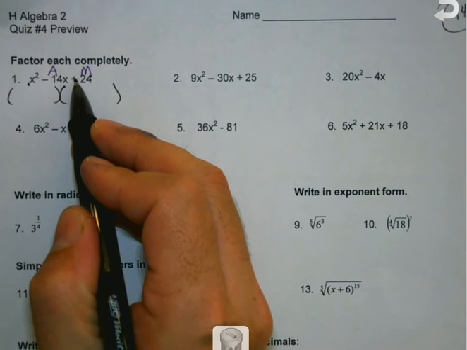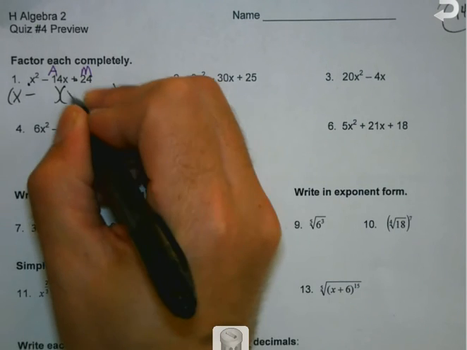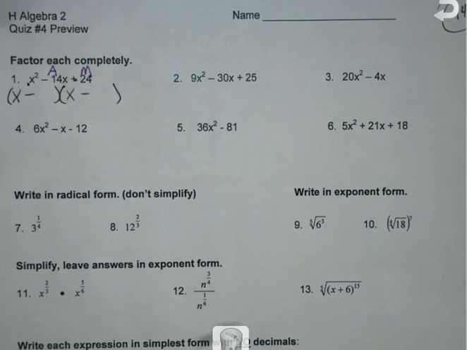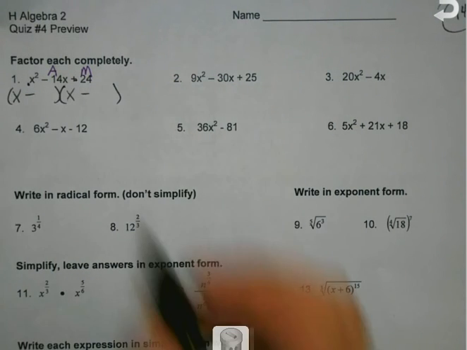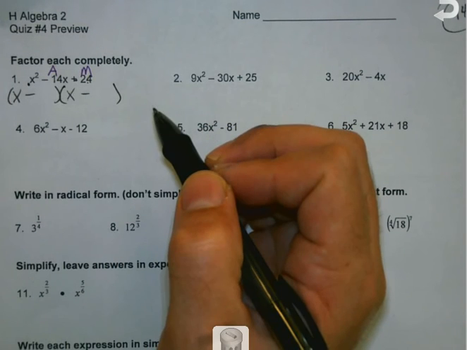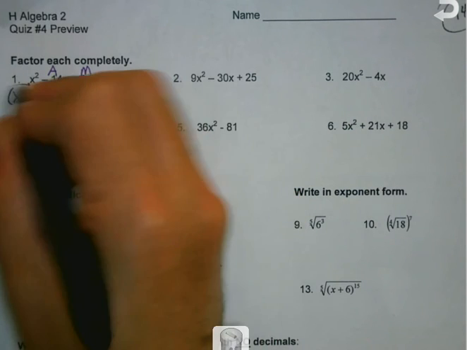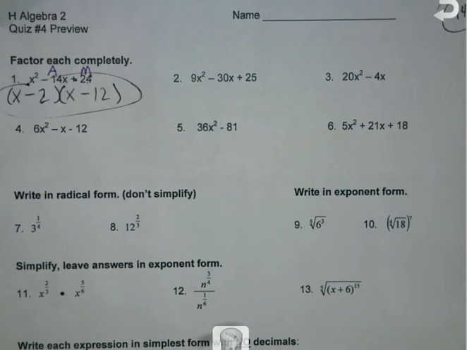Multiply to get a positive means they're both positive or both negative. But since they add to a negative, I know both of my numeric values are going to be negative. And now it just becomes what multiplies to 24 and adds to 14. 6 and 4, no, 12 and 2. I get that set, and I go.